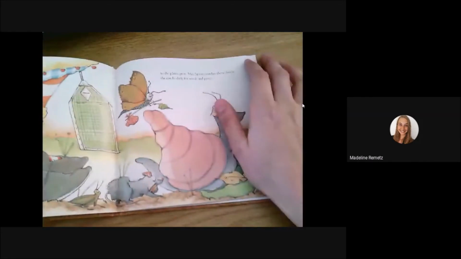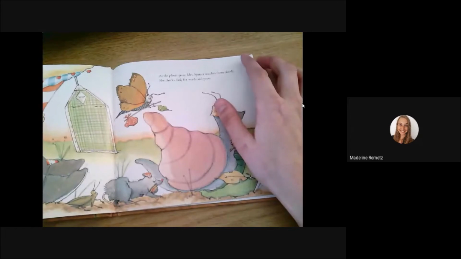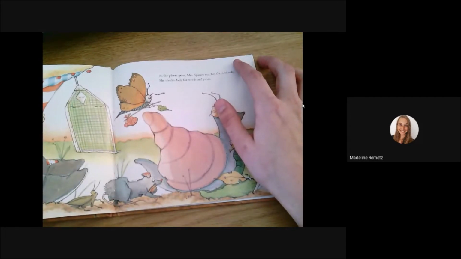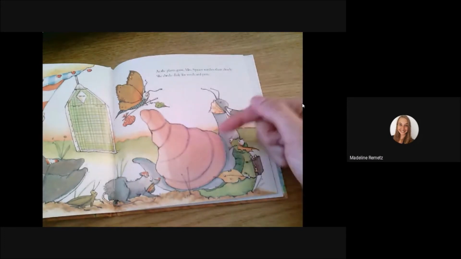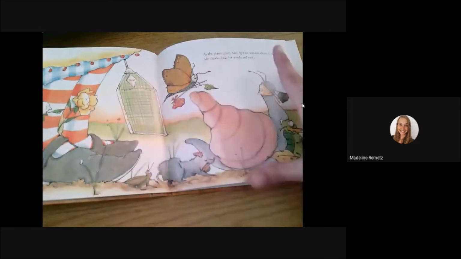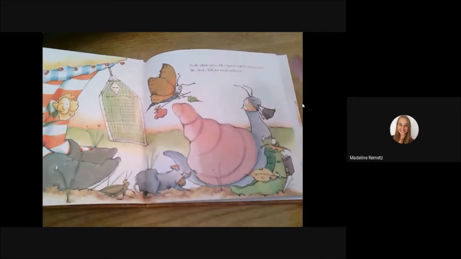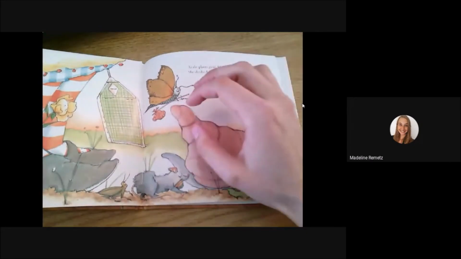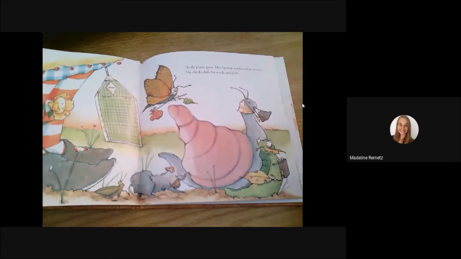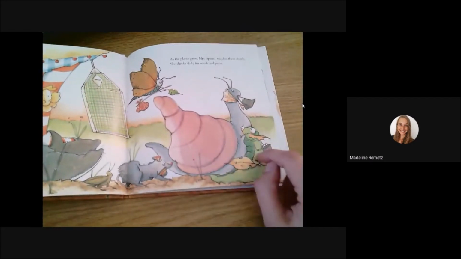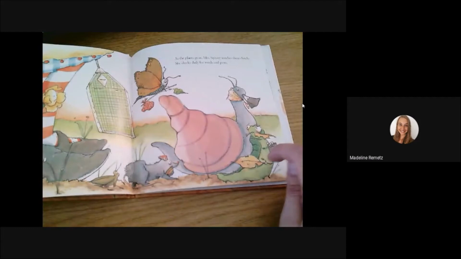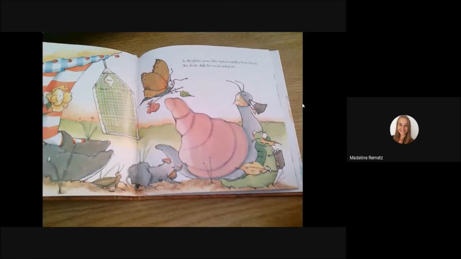As the plants grow, Mrs. Spitzer watches them closely. She checks daily for weeds and pests. So it seems like these flowers are yelling at them to leave the garden. They must be considered bad for plants. I can see that the caterpillar here is eating leaves, so he's definitely not helpful.